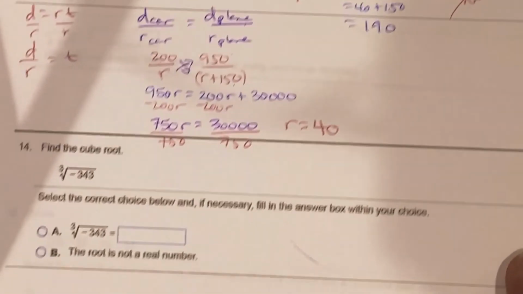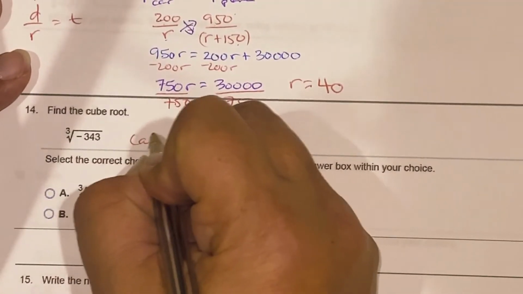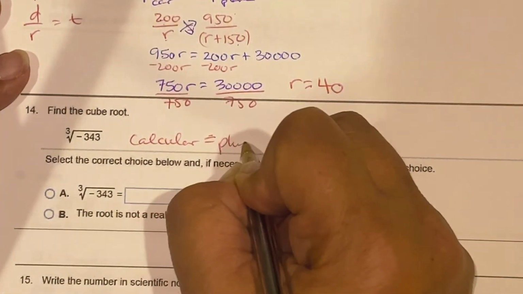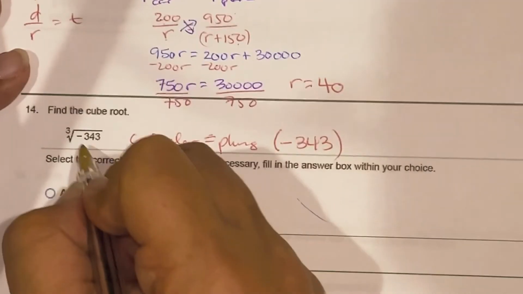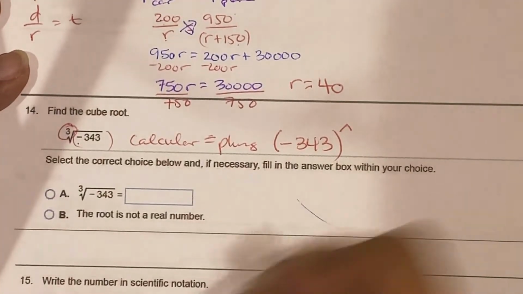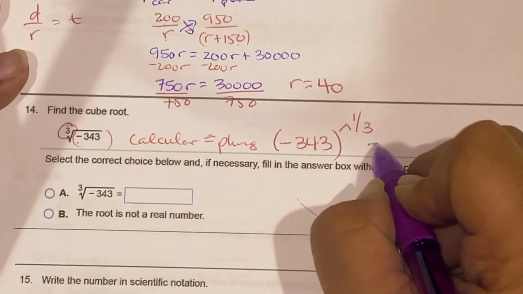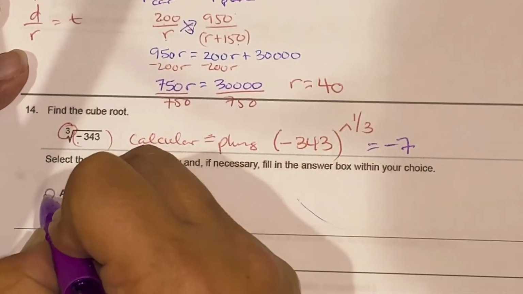On number 14, 14 is a calculator problem. You're gonna plug in parentheses, negative 343, because that's what we see inside the parentheses, and you raise it to, since the 3 is a cube root, an index of 1/3. When you do that, the calculator spits out the answer of negative 7. So negative 7 is your answer, A.